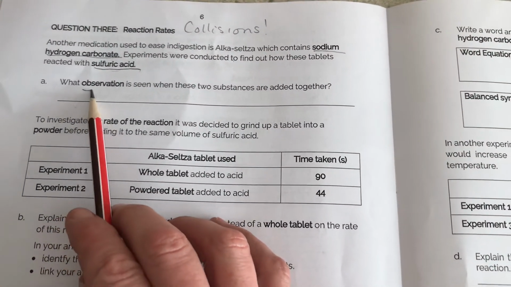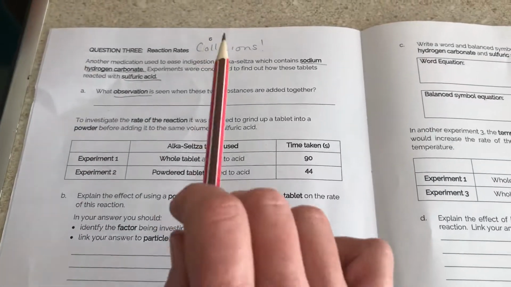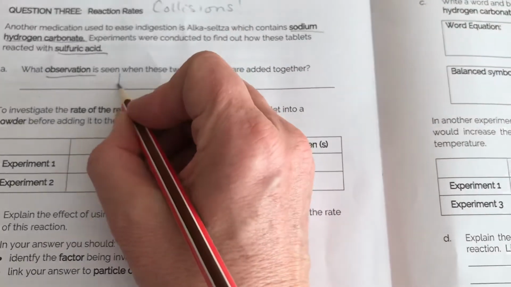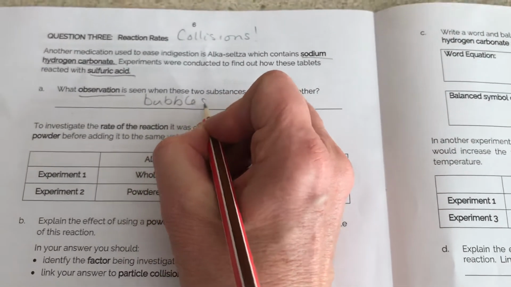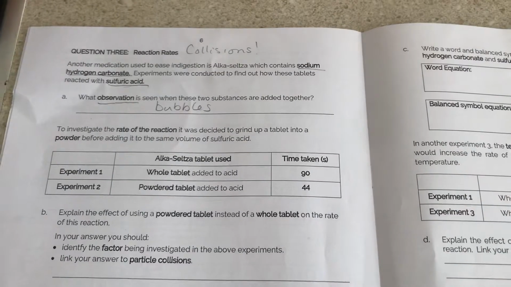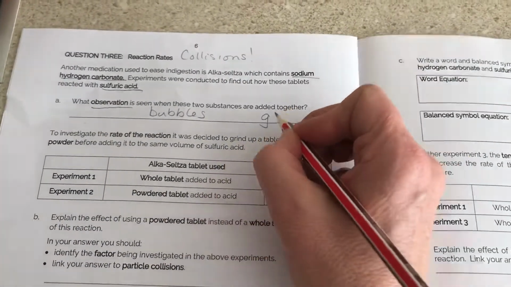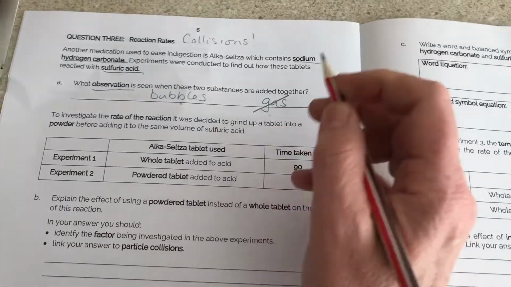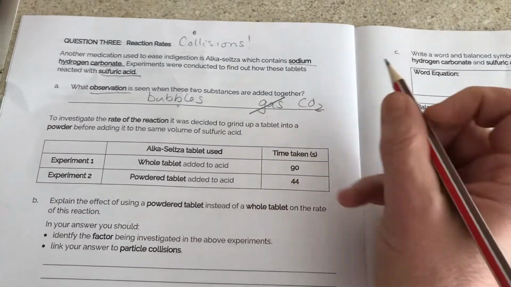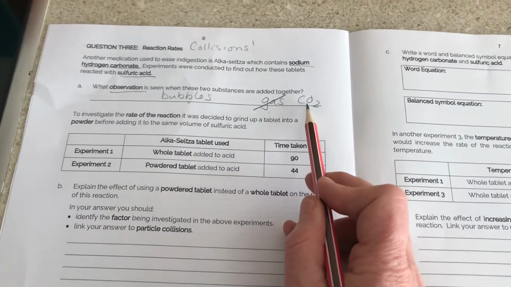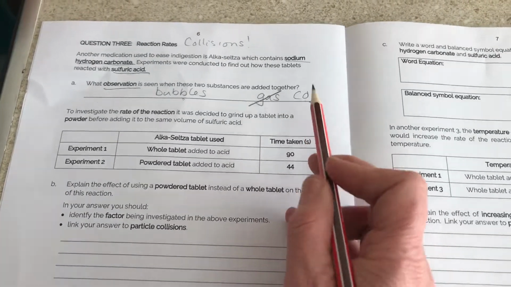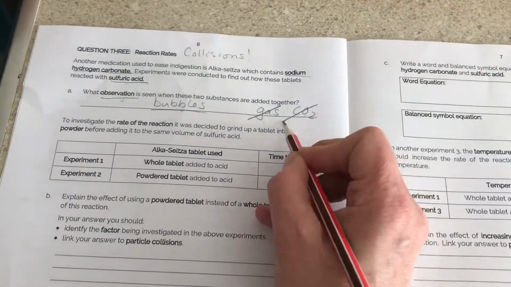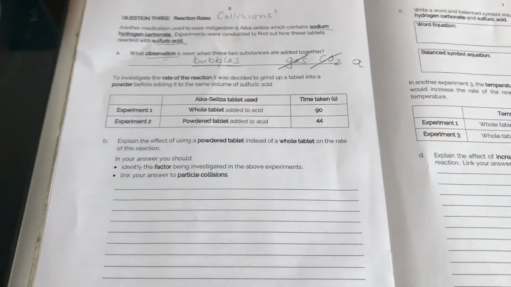There's only one observation we can make. It doesn't say universal indicator or anything in there. So the only thing I want here is bubbles or fizzing. I don't want to see gas because gas isn't an observation. Gas would be seen as bubbles or fizzing. And I don't want to see CO2 because that is not an observation either. You're trying to tell me what it is. I just want what you would observe. So just the word bubbles or fizzing is all I need there for a little a.